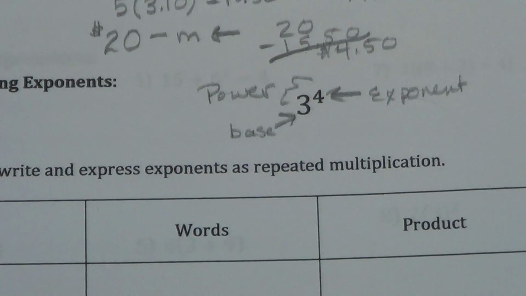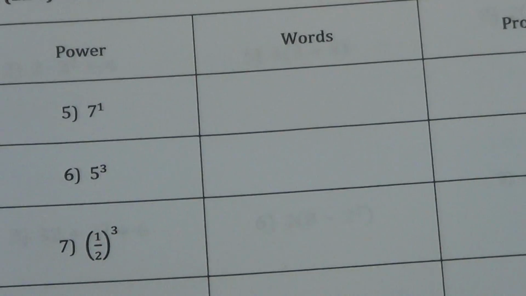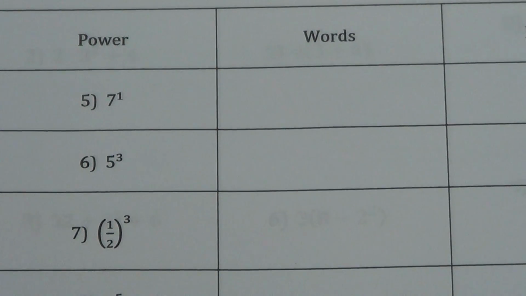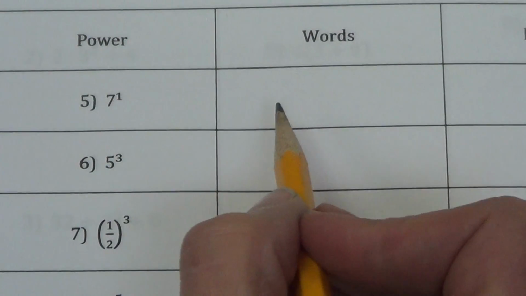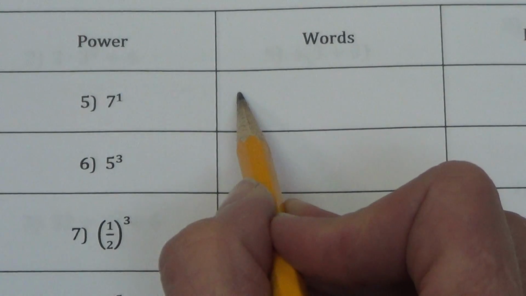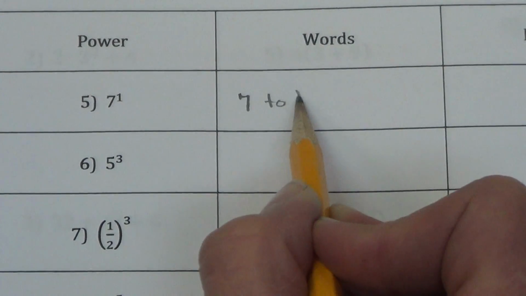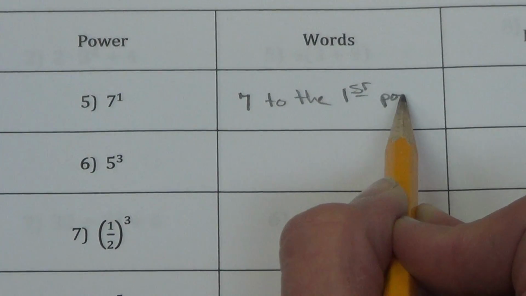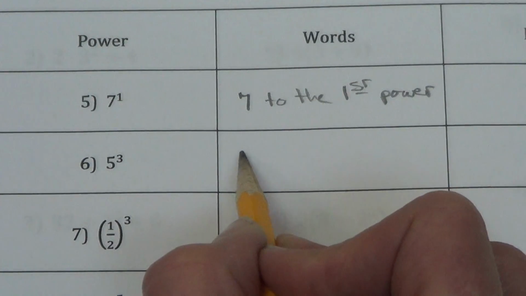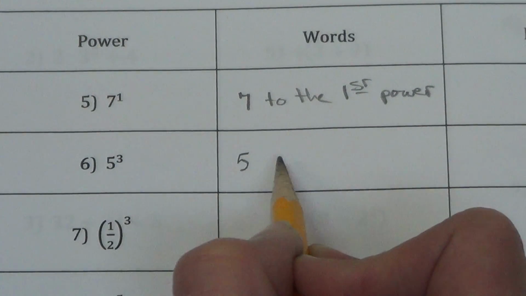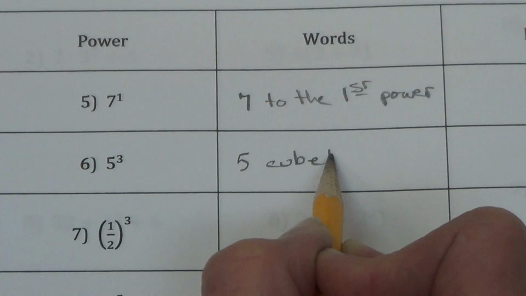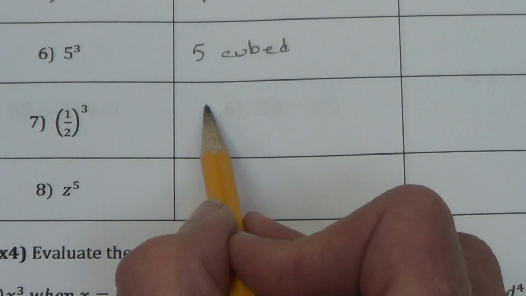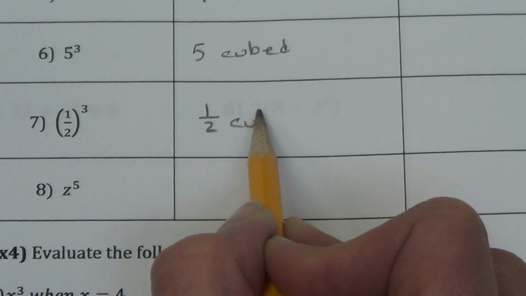If you go down to the table that I have printed there in your notes, I ask you to write these in words. 7 to the first would be 7 to the first power. 5 to the third can be stated as 5 cubed, or 5 to the third power. 1/2 to the third power could be 1/2 cubed.